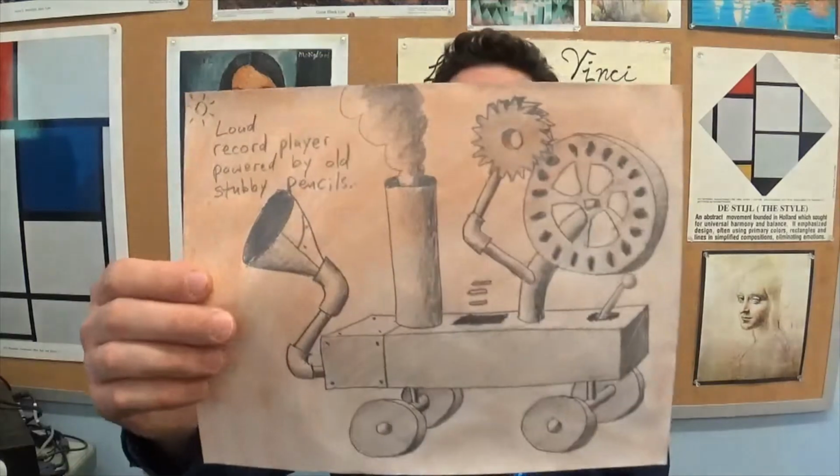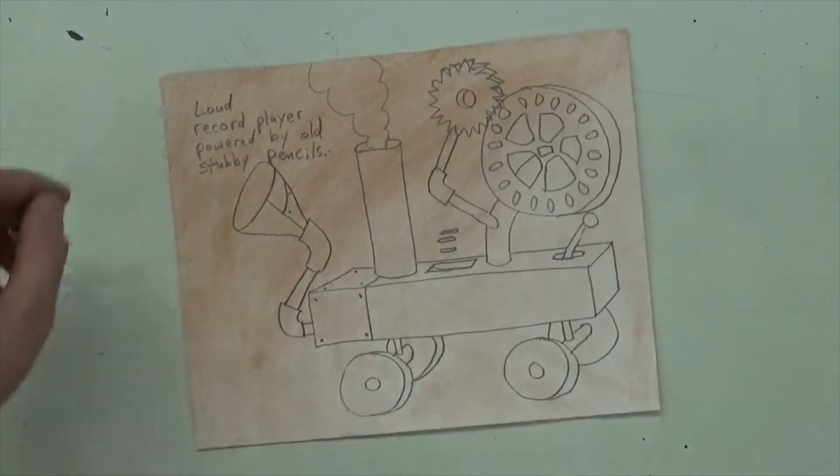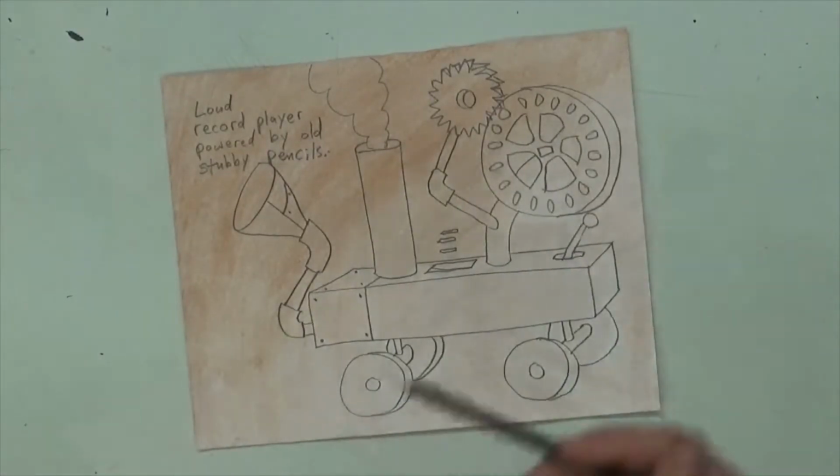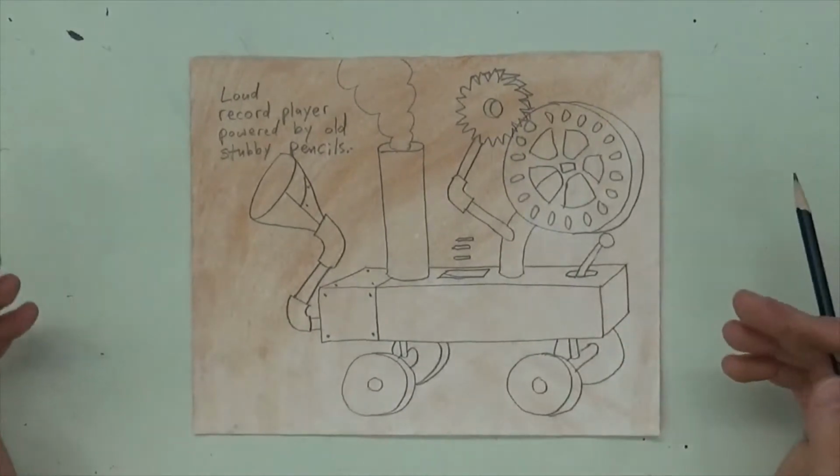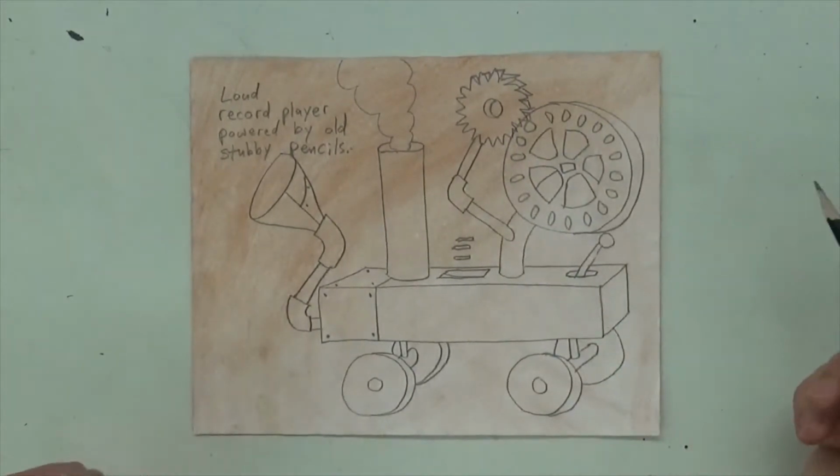Hi fourth graders. Today we're going to shade in that Leonardo machine we drew last time. So we're just going to use a regular old pencil to shade this today. But before we shade it, we have to think, we kind of have to use our imaginations actually.